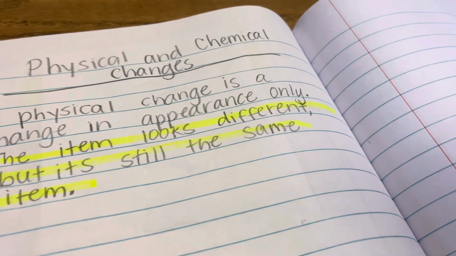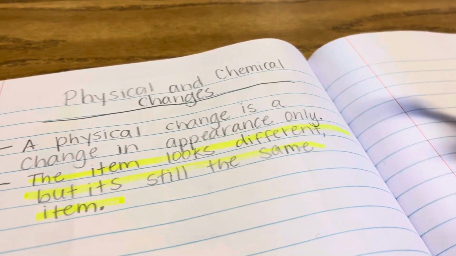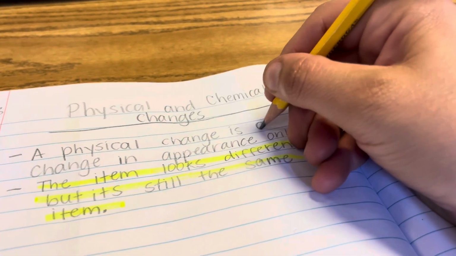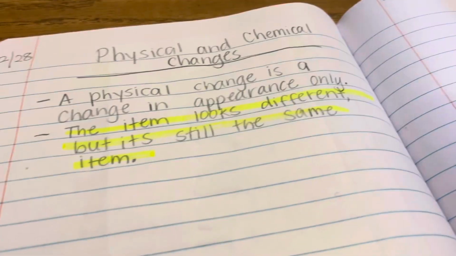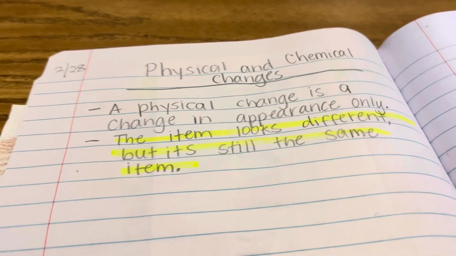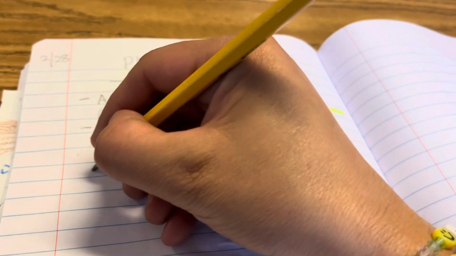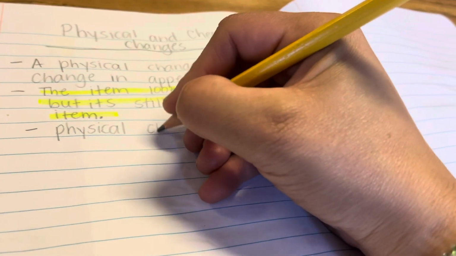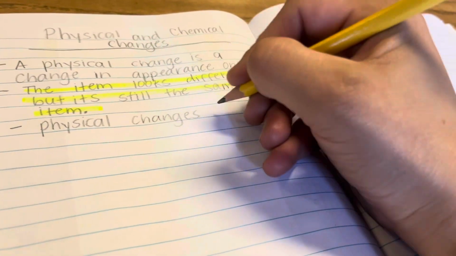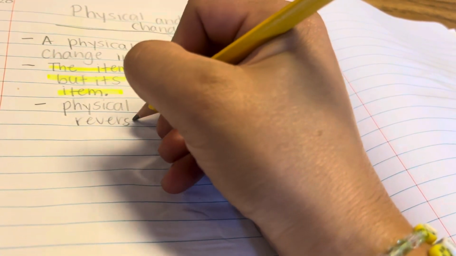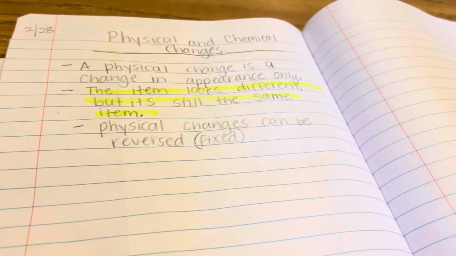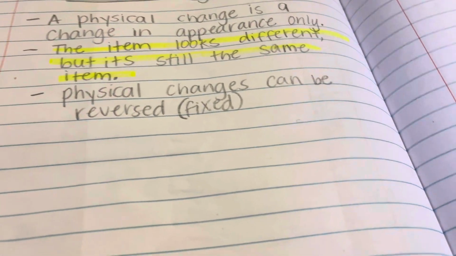Things that you can fix. It would be the whole reason that erasers exist. Because I could erase if I had made a mistake and fix what I need to fix, okay? A physical change changes how something looks, but the item remains the same. I'm going to write down that physical changes can be reversed. And then after reversed, in parentheses, I'm going to put fixed, because that's what that would mean. You can reverse them, you can fix them. They're not a permanent thing.